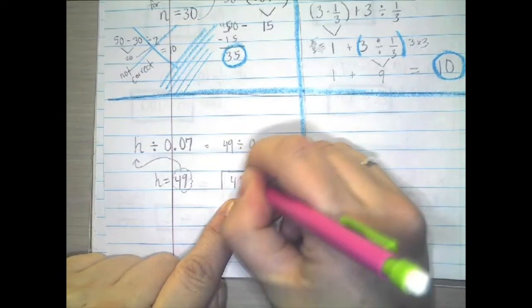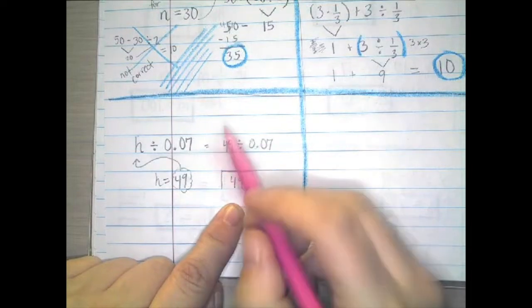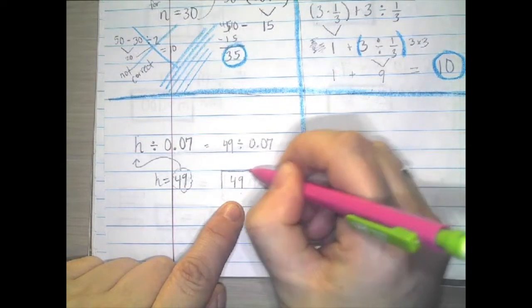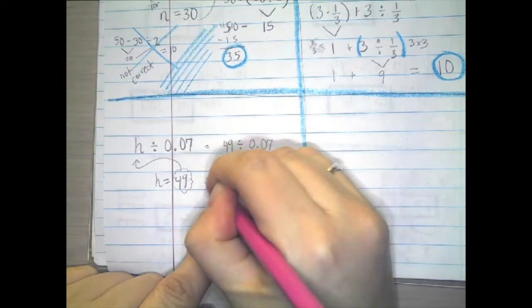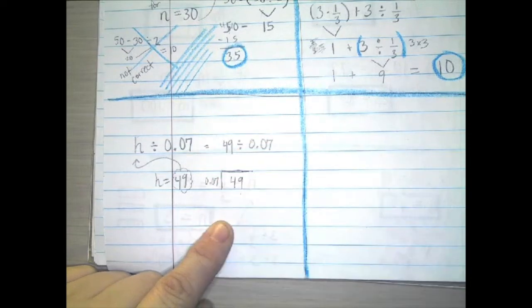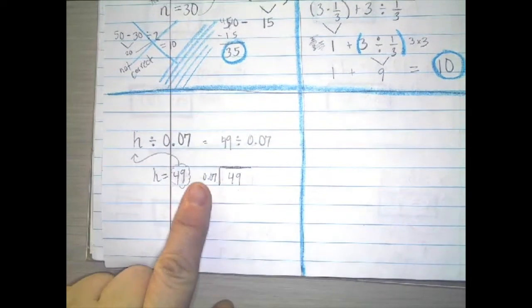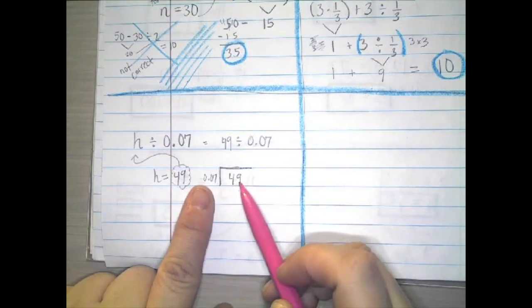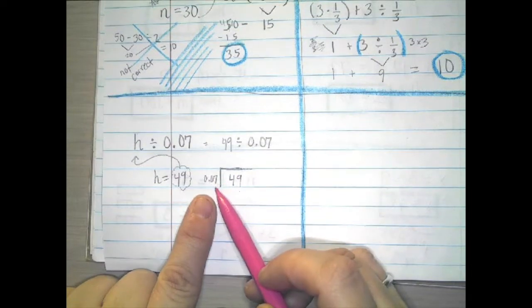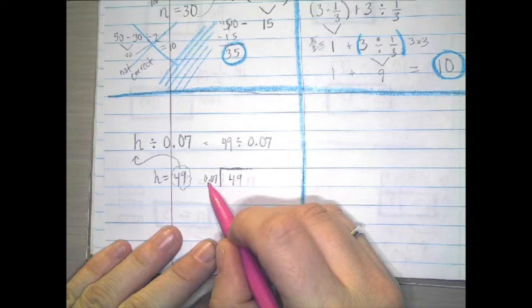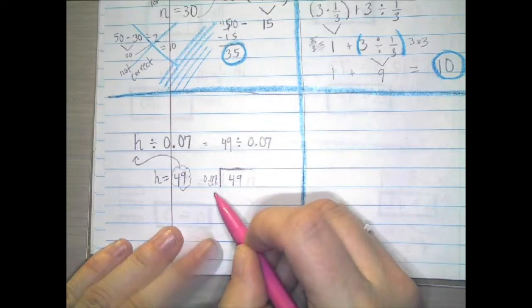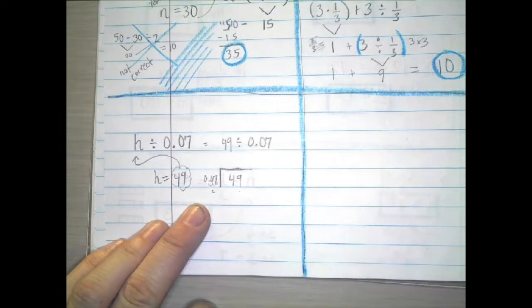No. Remember the problem. The first number is the dividend. 49 goes in the box. That's the first number. 49 divided by, you work backwards, divided by 0.07. Wow. So now I have 49 divided by 7 hundredths. Well, you have a decimal out here in the divisor, you have to get rid of it.